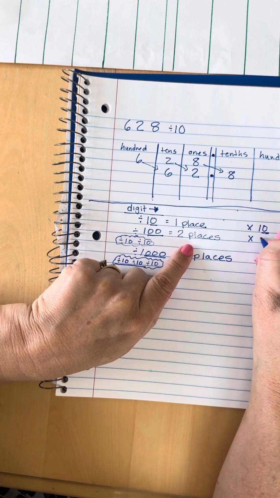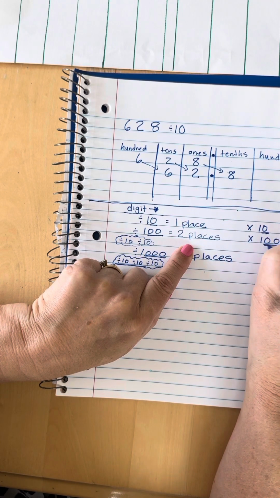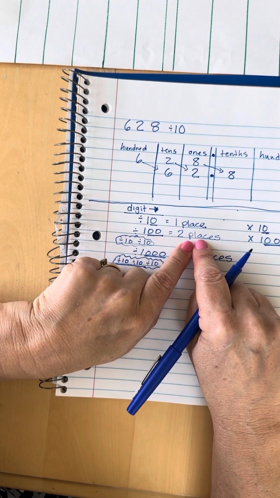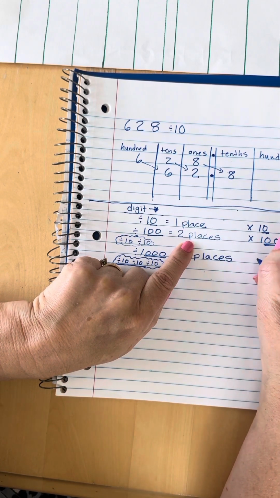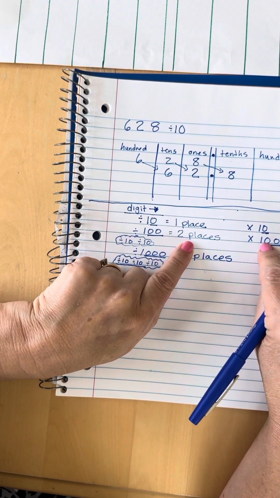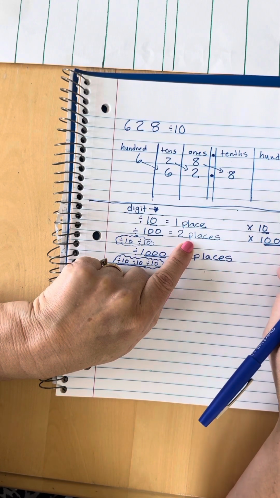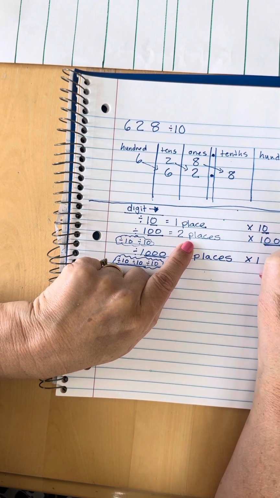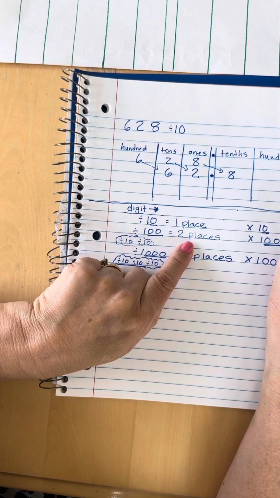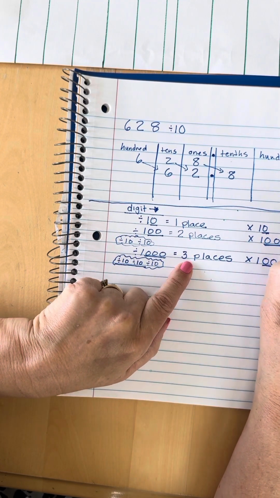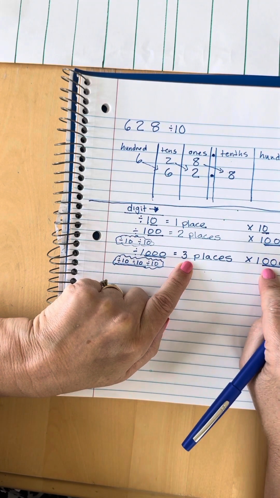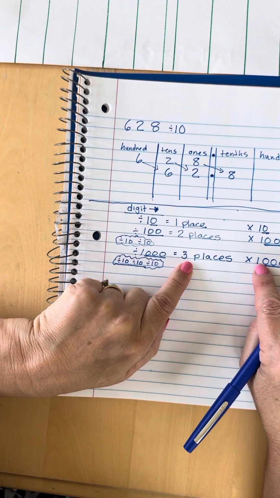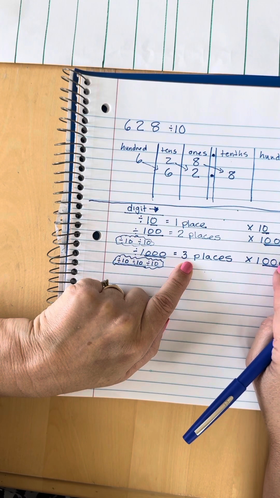And here, times 100 is 2 zeros. So we're moving 2 places. The digit moves 2 places if we multiply by 100, because it's times 10 times 10. 10 times 10 equals 100. If we're multiplying by 1,000, we are moving 3 places because this is times 10 times 10 times 10. 10 times 10 is 100. 100 times 10 is 1,000.